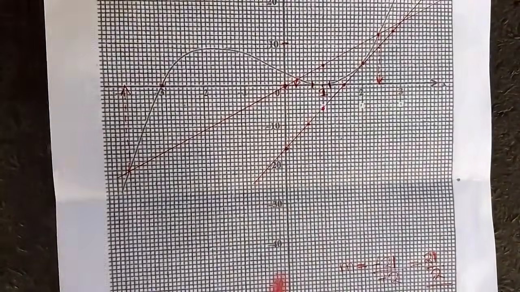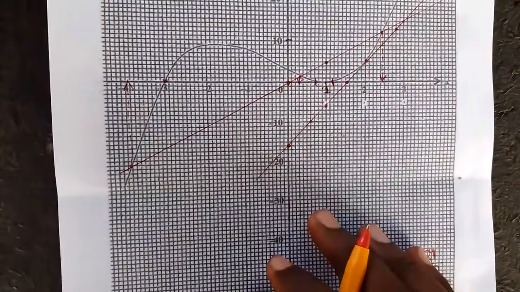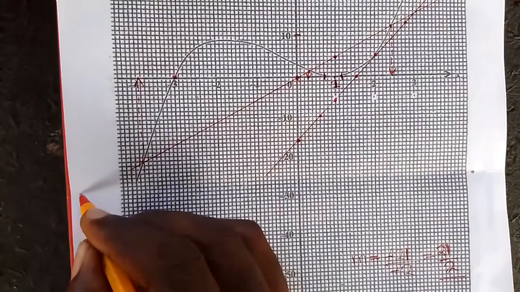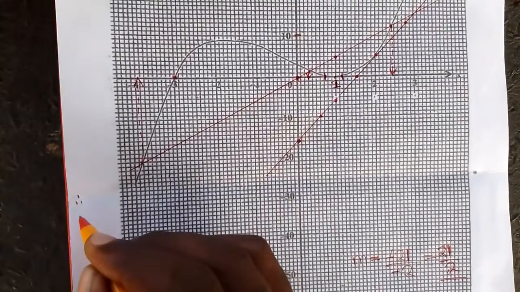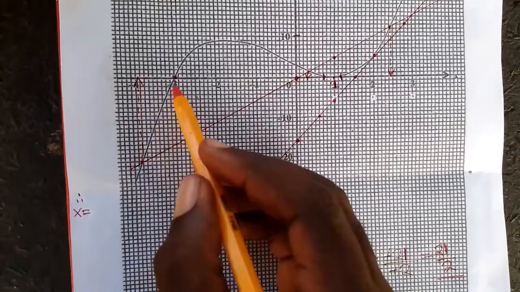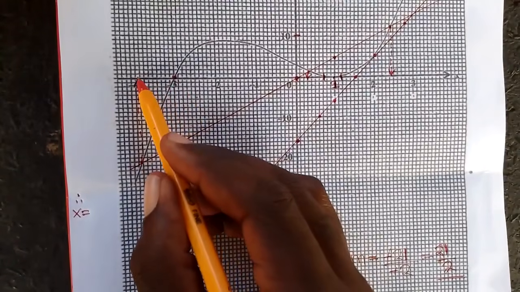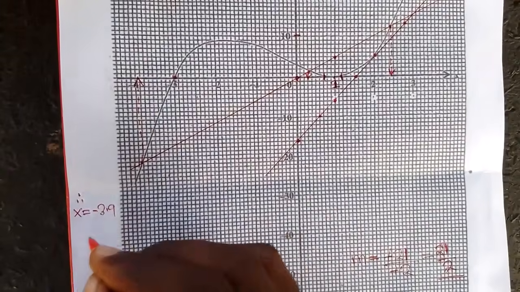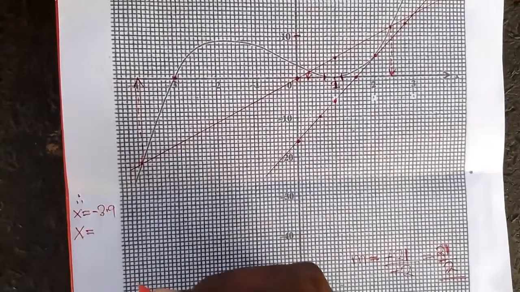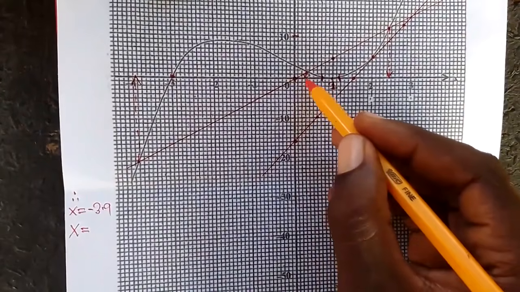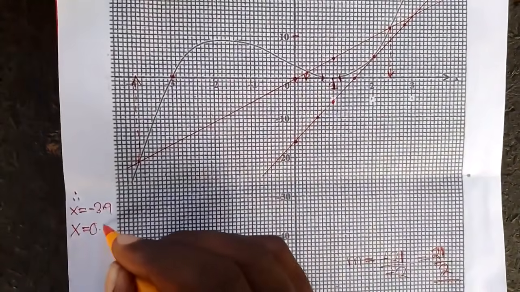So what are the answers now? I'm going to write them here so that we are able to see. Therefore, you are supposed to indicate x is equal to negative 3.9. Or x is equal to, it is cutting here, 0, 1, 2, 3, 0.3.